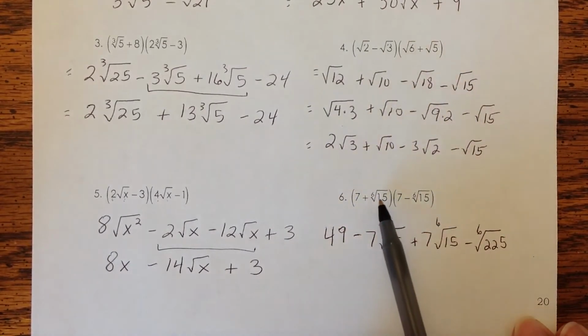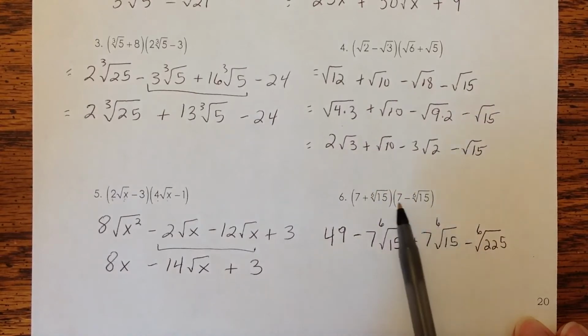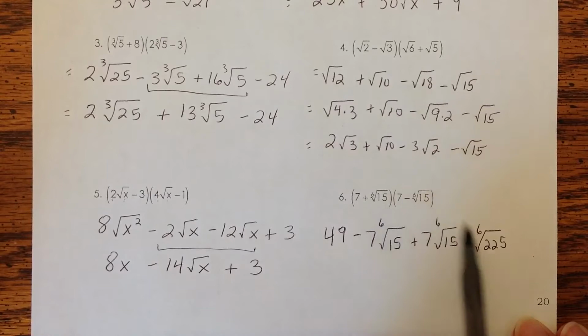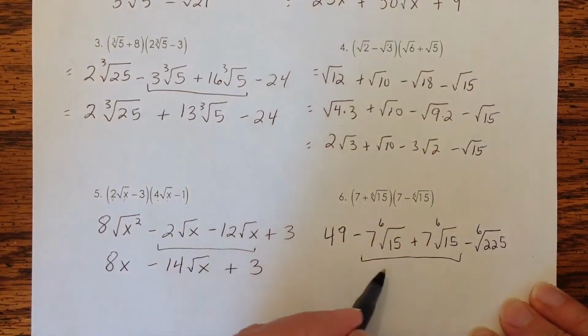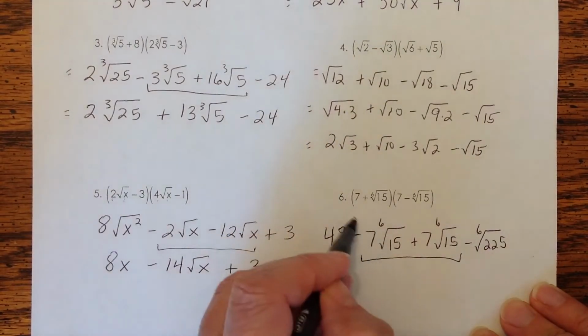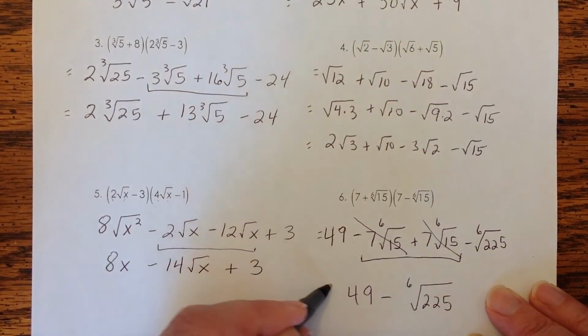Remember, when multiplying radicals, you must have the same index, and you keep that same index and multiply the numbers together. So we take 15 times 15. Now these right here are like terms with opposite signs, so they cancel each other out. So we're left with 49 minus the sixth root of 225.